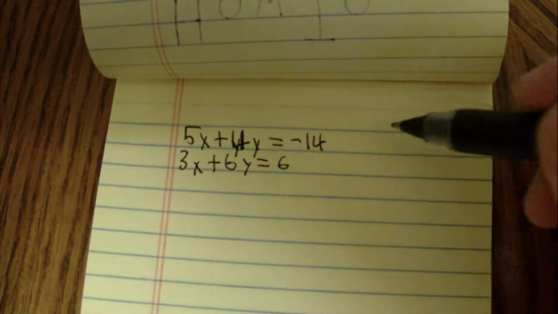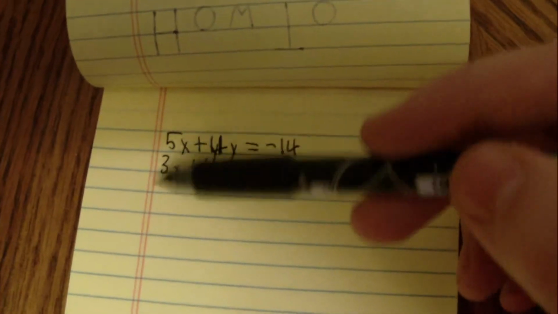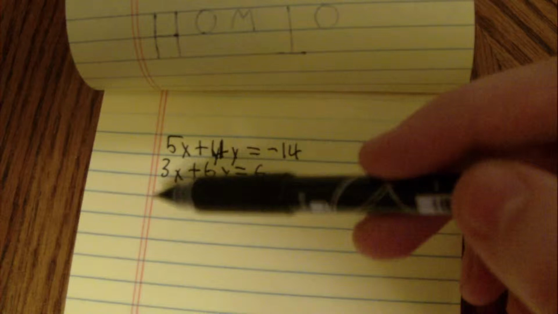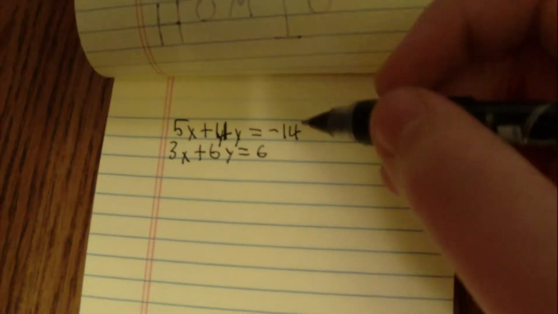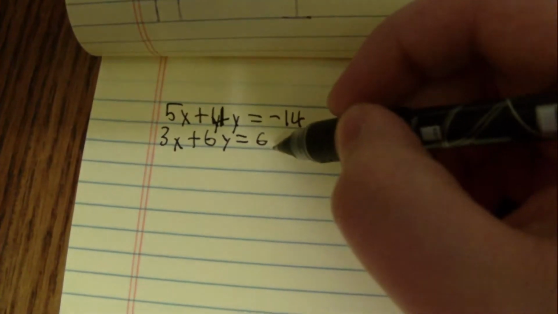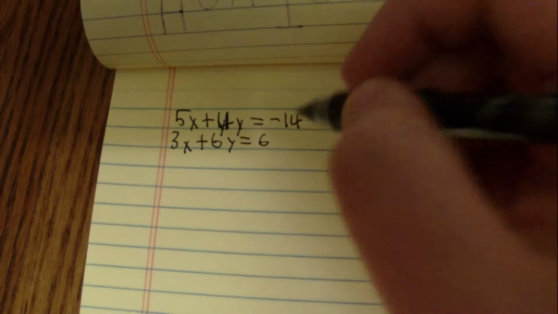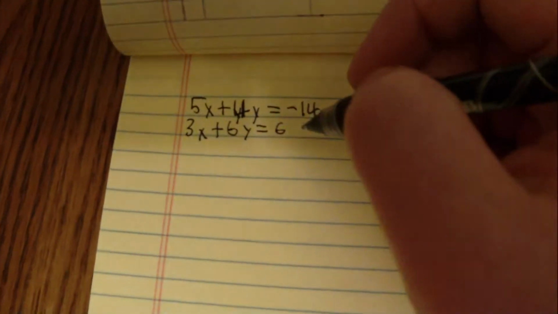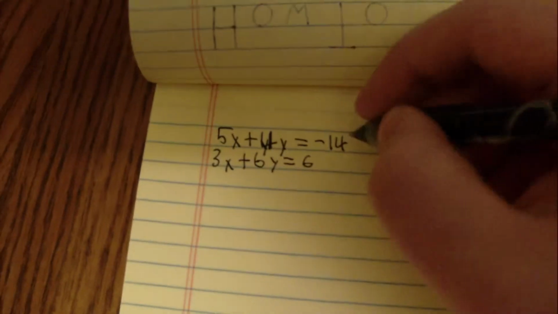So as I said, you're going to want to be able to actually cancel out one of the variables by having them opposites but the same number on the top and the bottom. We don't have that. So what I'm going to do here is multiply the bottom by negative 5, and the top by 3. The reason I'm doing this is so we have a negative, so the variables will cancel out, and then also so that we do have equal numbers that will allow us to do so. So let me show you how that works.